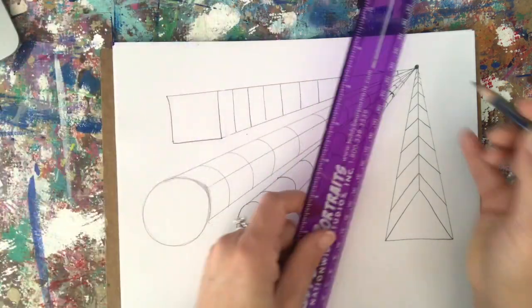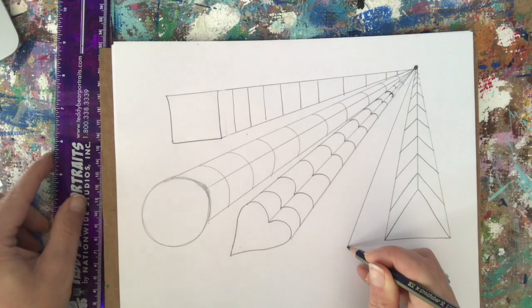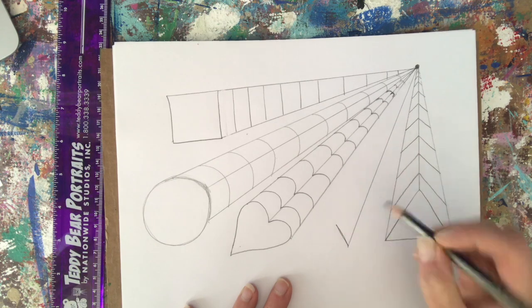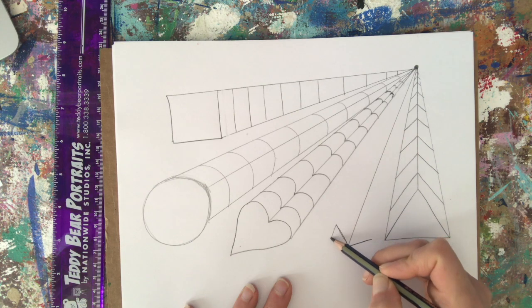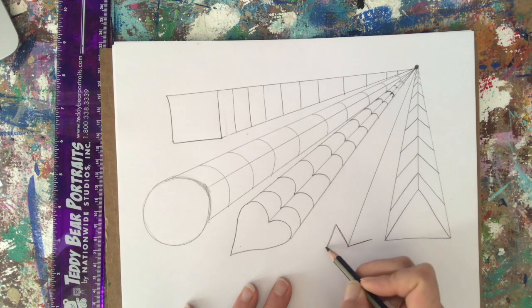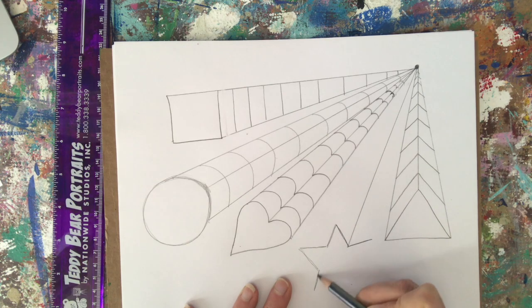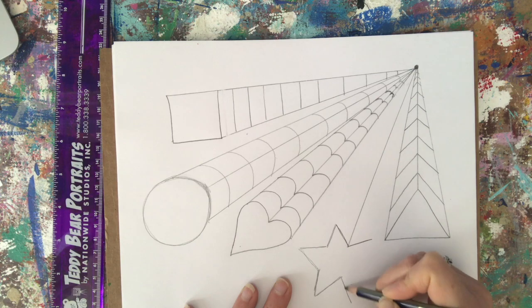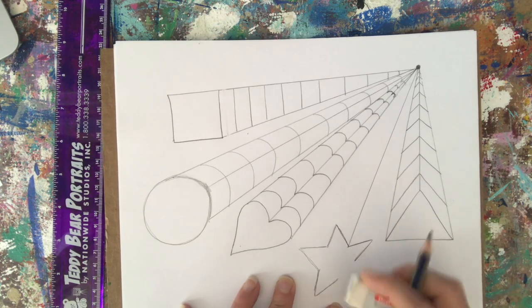Okay, this last one is a star. And my friends, it is the hardest one. So let's give it a try. We're certainly here just to practice. You're going to start out, it looks like an arrow. And then you're going to start to make the points of your star. So this is hard to do. I had to erase mine and try it a couple of times before I got mine right.